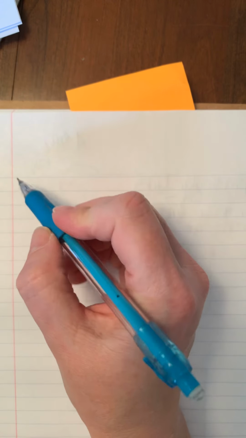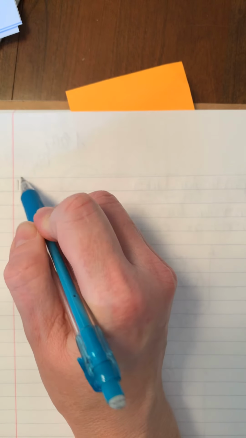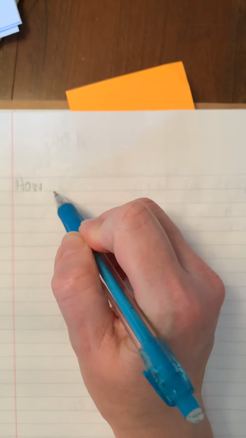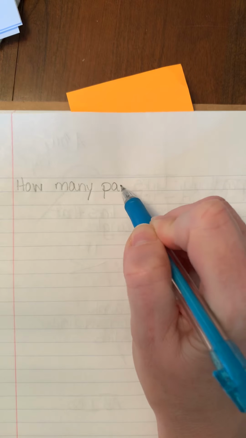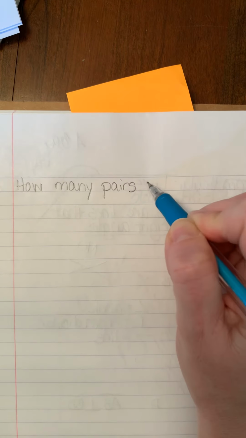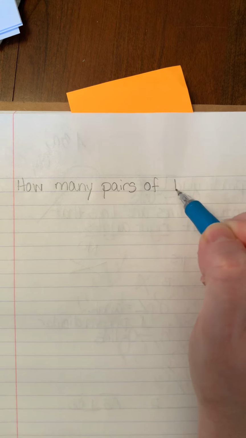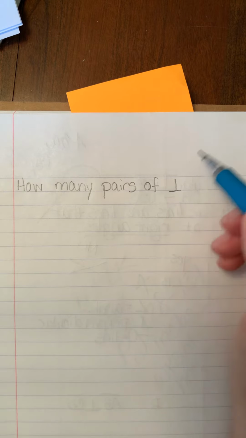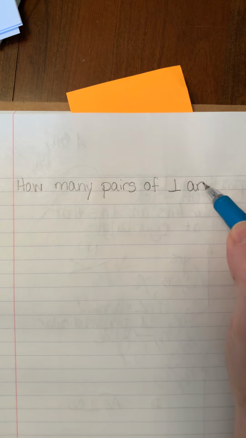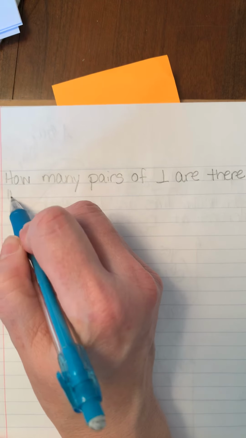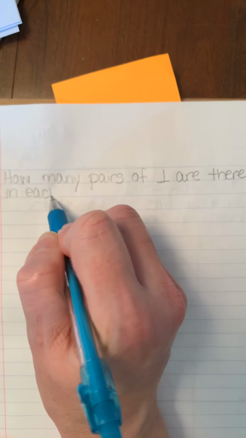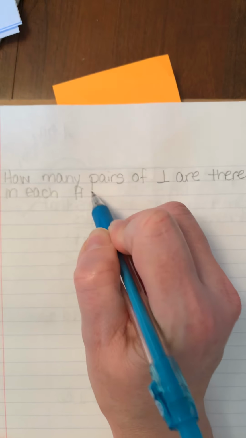Okay, so my next question is, how many pairs of perpendicular lines are there in each figure?